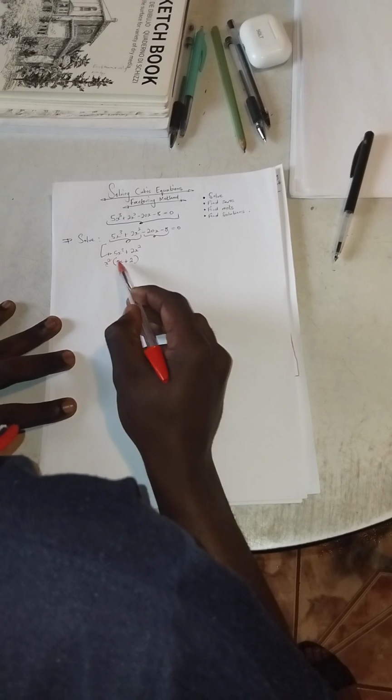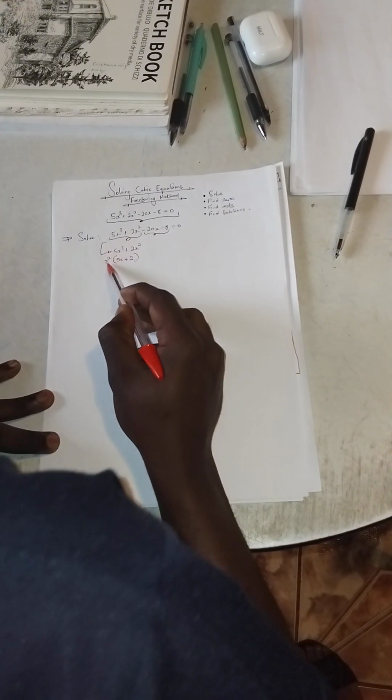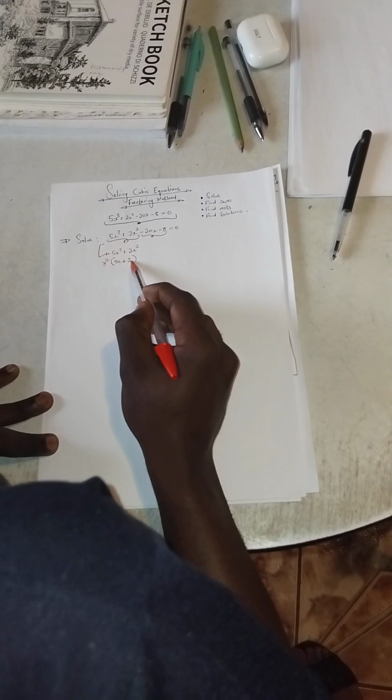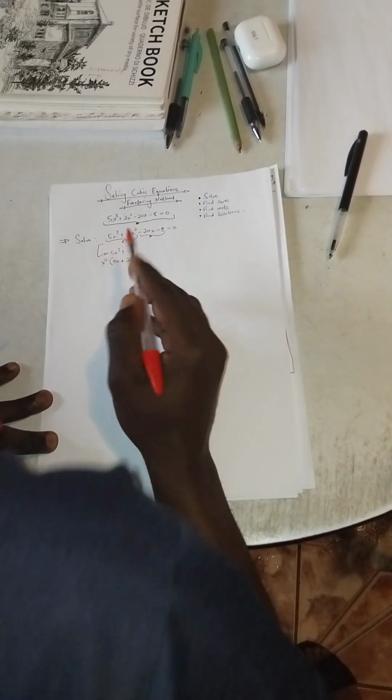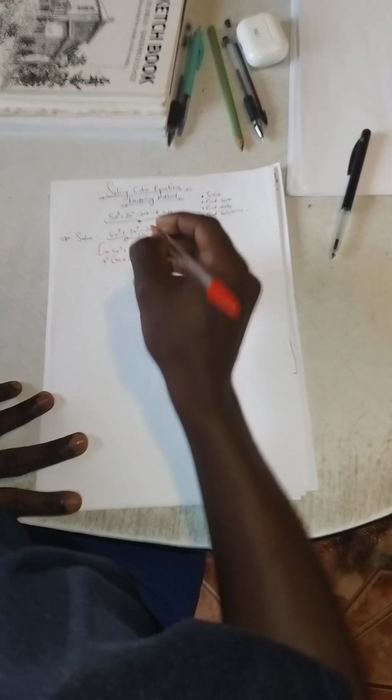Now we close the bracket. When we multiply x squared and 5x, we get 5x cubed. When we multiply x squared with the 2, we get 2x squared. Now this is simplified. We have found the factor for this one.